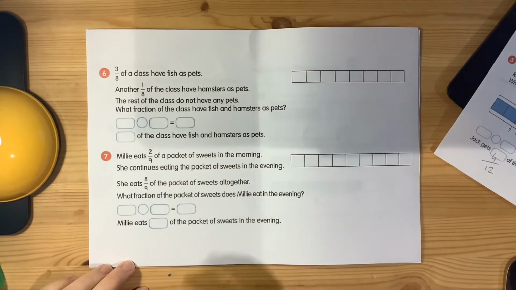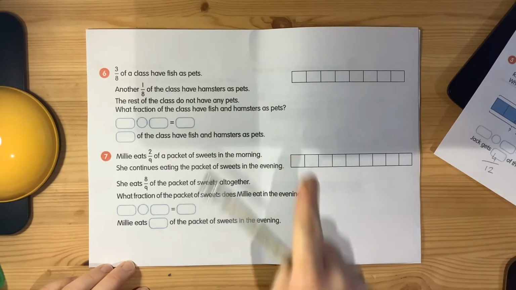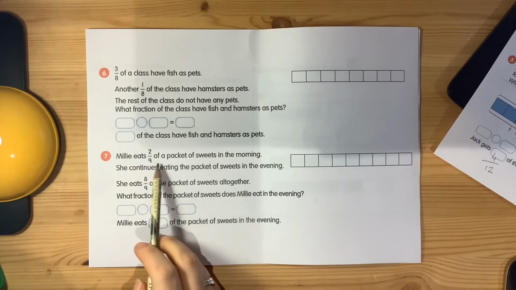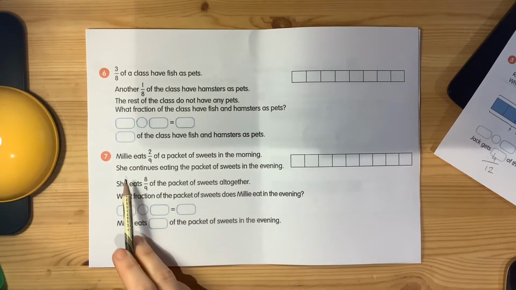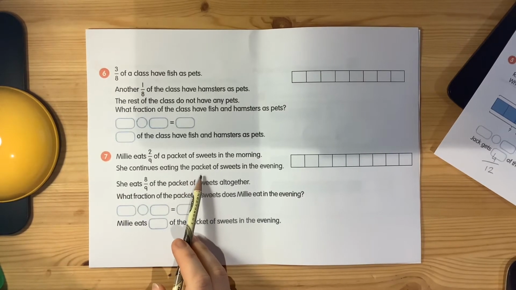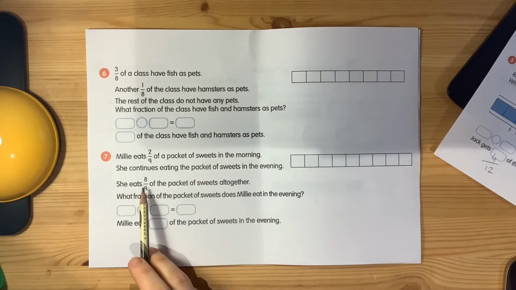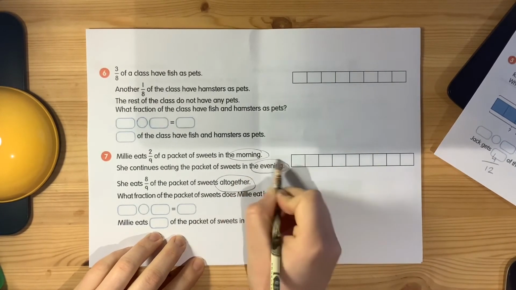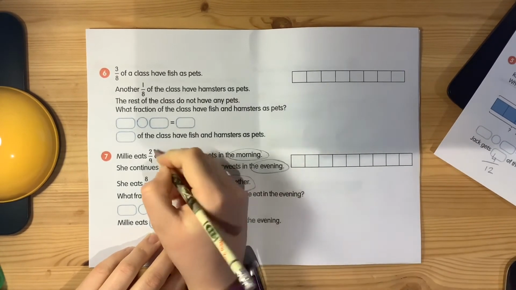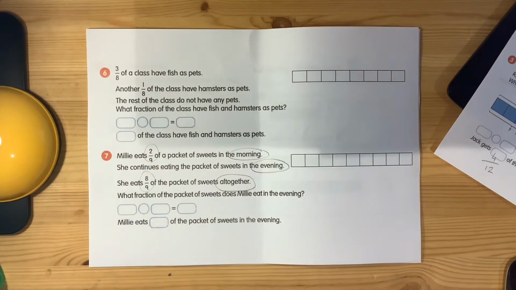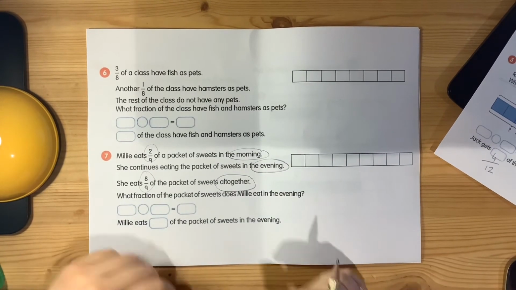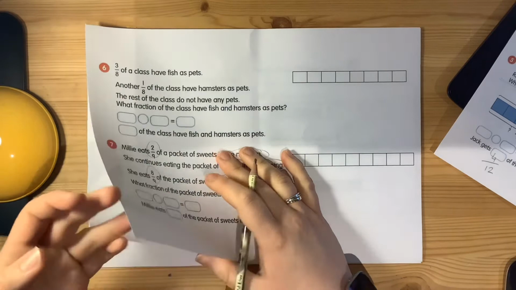I'm going to read the second one and then I'm going to show you my answer page because I've filled in the bars. So Millie eats 2/9 of a packet of sweets in the morning. She continues eating the packet of sweets in the evening. She eats 8/9 of the packet of sweets altogether. So she's eaten some in the morning and some in the evening, and you know how many she's had altogether. What fraction of the packet of sweets does Millie eat in the evening? So have a think about that. Pause the video and have a go if you haven't already, and I'm going to show you the answers.